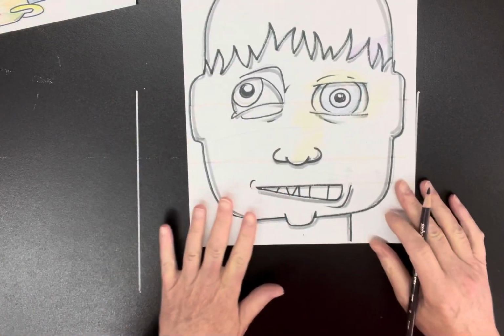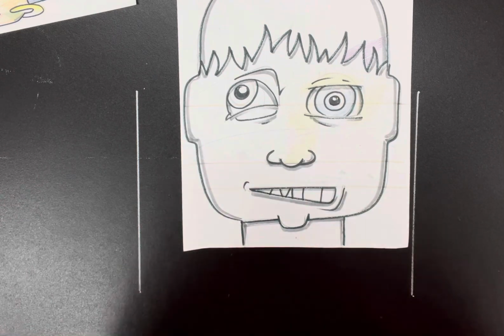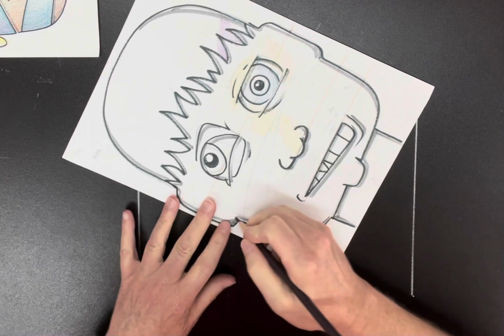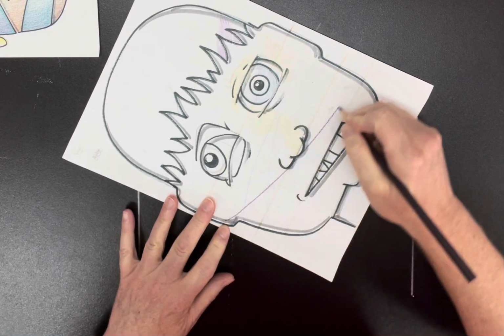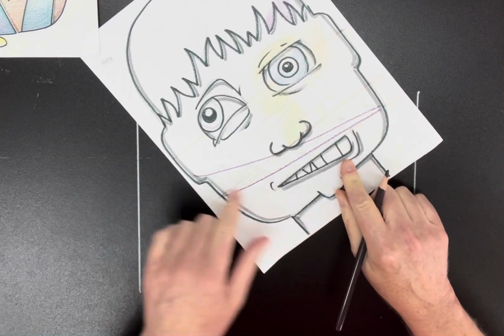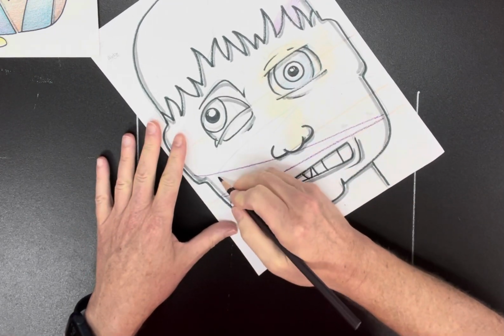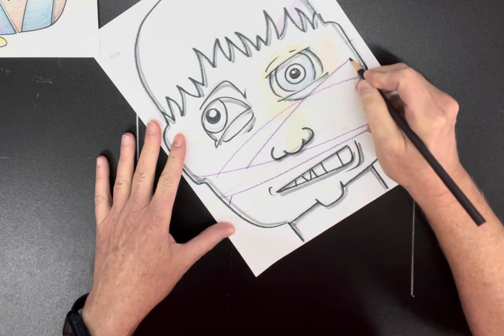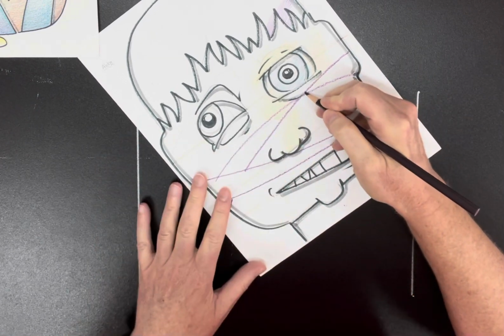Now here on this picture, you can see just a regular old person's face. I am going to add some bandages right now. I've given myself a few lines. I'm going to go ahead and make one right here. There's a bandage crossing just beneath the nose. Here's one that goes and twists. This bandage twists, and it twists right there just beneath the eye.